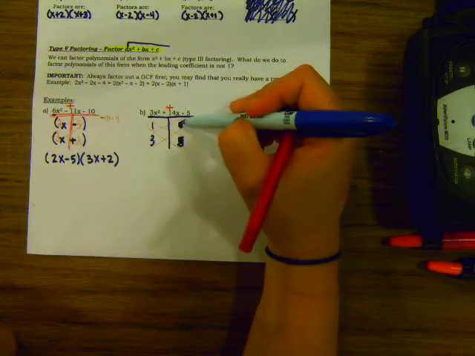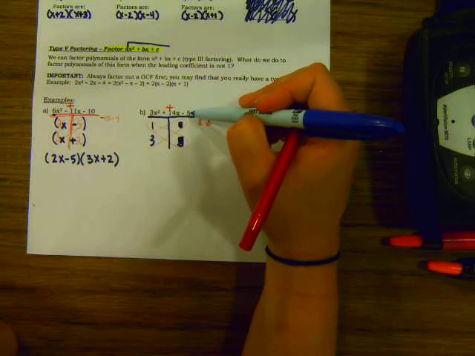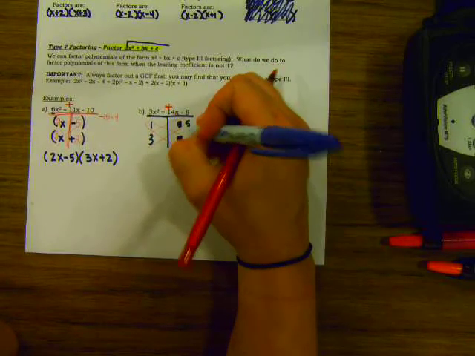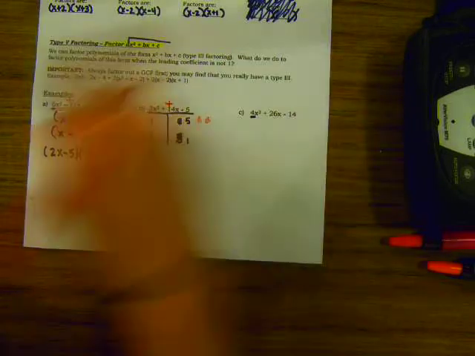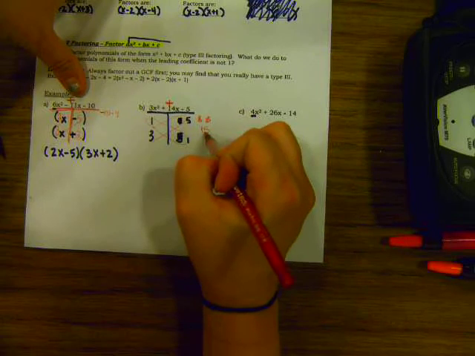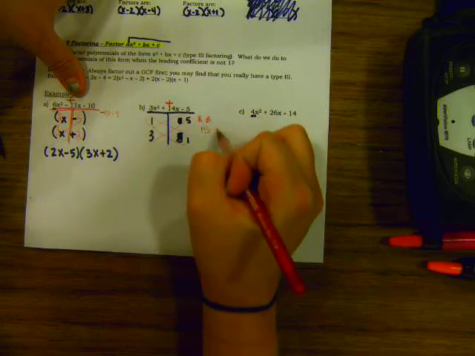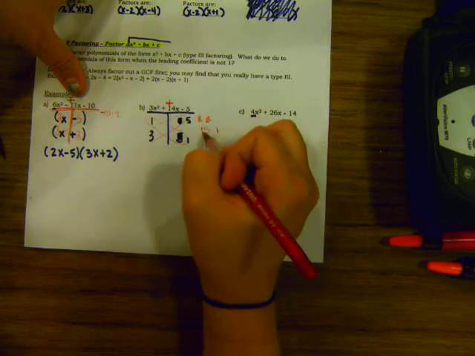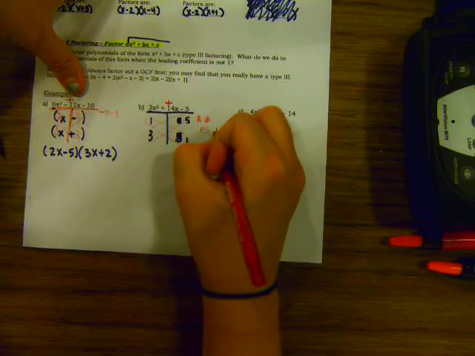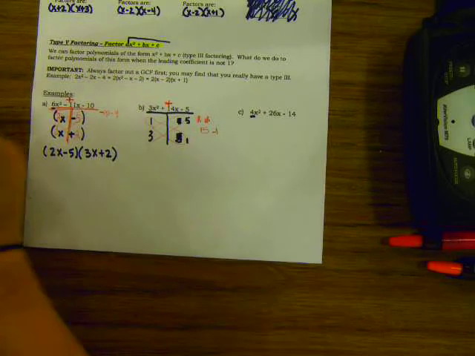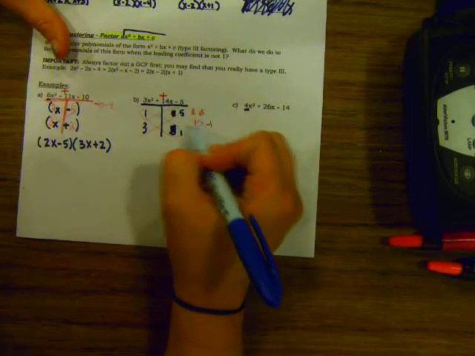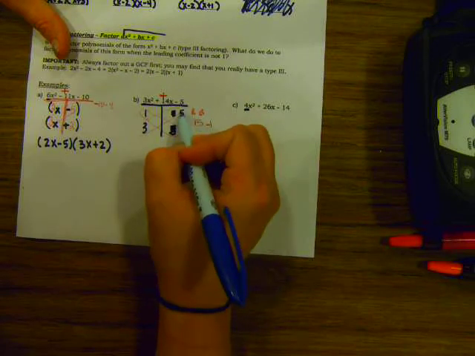Now, we did 1 and 5, but the only other numbers that multiply to 5, I mean, it's still 1 and 5. So flip the order, 5 and 1. So let's try it again. 3 times 5 is 15. 1 times 1 is 1. Is there any way that 15 and 1 will add to 14? Yes, as long as the 1 is negative. So when we go back and we write our answers here, the 15 is positive, and see how 3 times 5 made the 15?